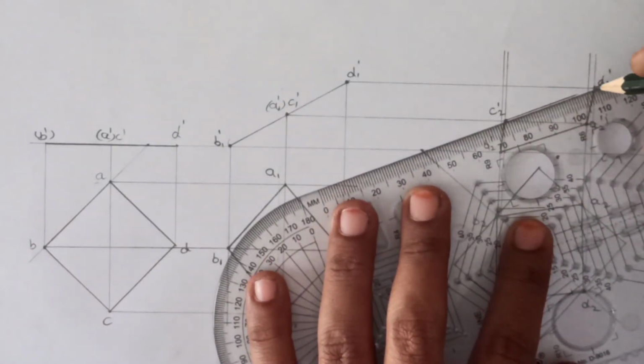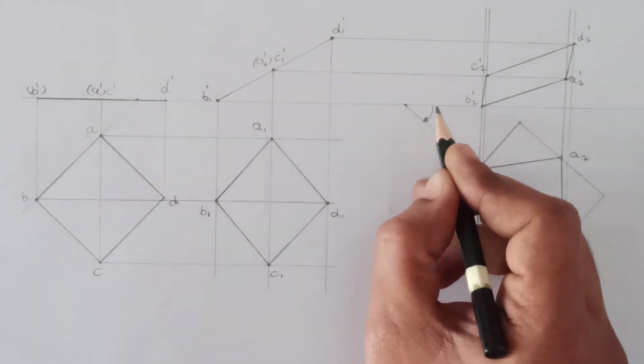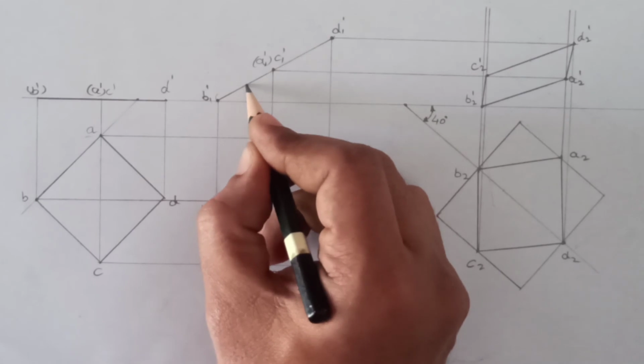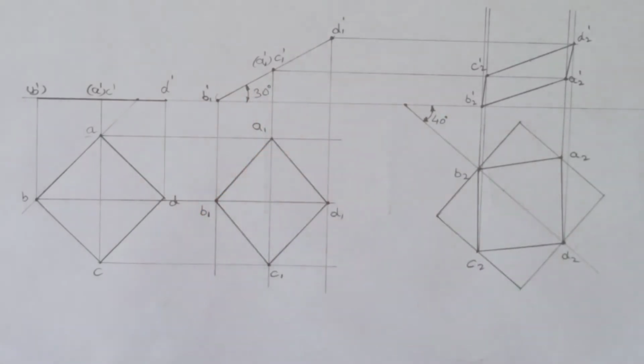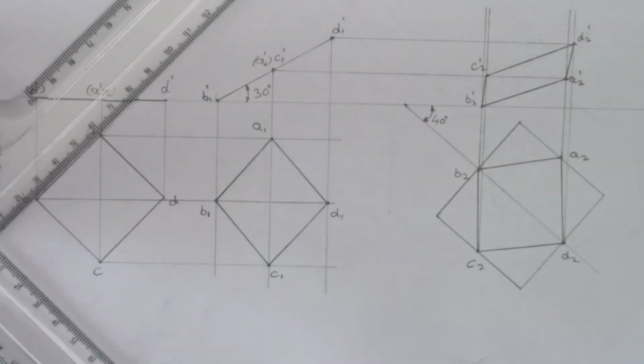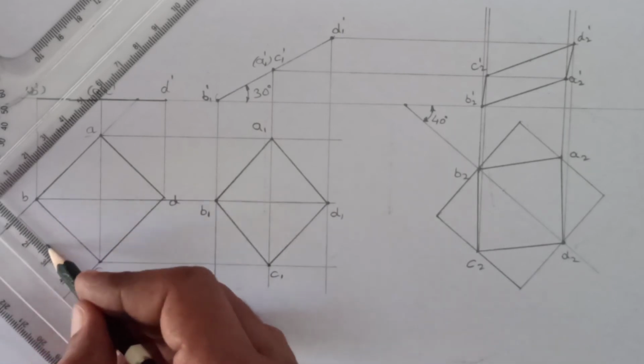Now we have obtained the final front view and final top view of the given plane when it is inclined at 30 degree to HP and 40 degree to VP. Finally, we will be marking the given dimensions, that is HP angle 30 degree, VP angle 40 degree and the side length 35 mm.